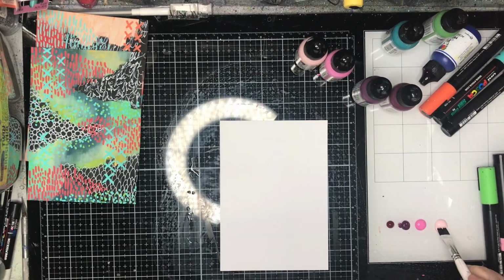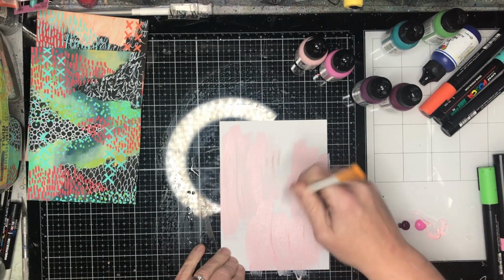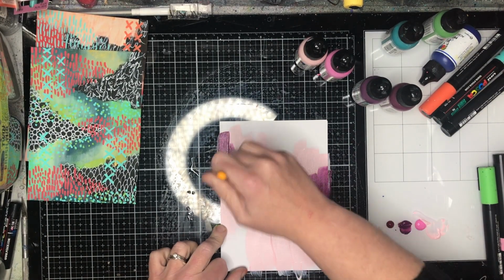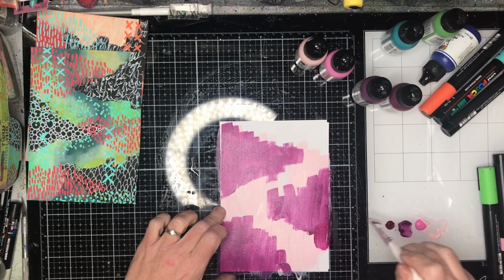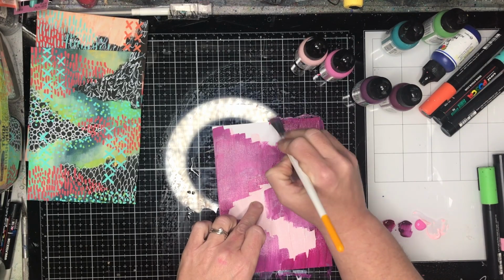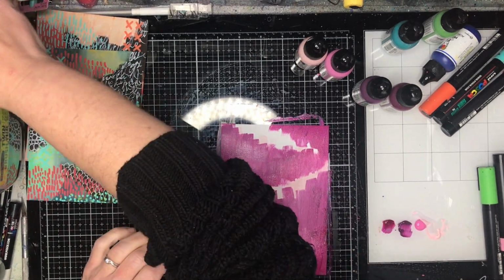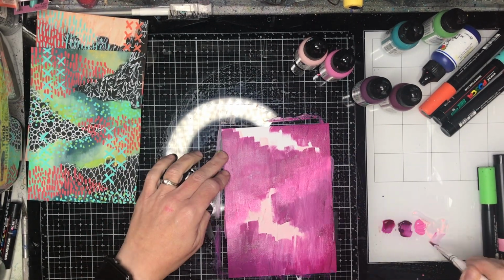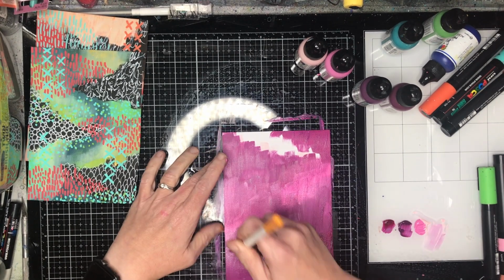This combination probably sits a little bit closer together on the colour wheel than the others. So we've got a purple, a fuchsia, and the fuchsia and the purple really blend together. They're almost the same color. And then I've got the magenta, which again you can see is very, very similar.